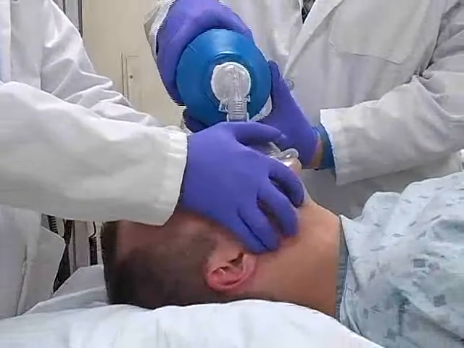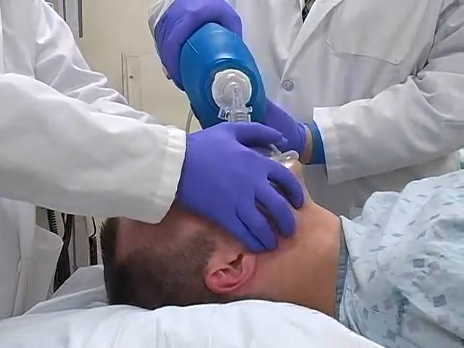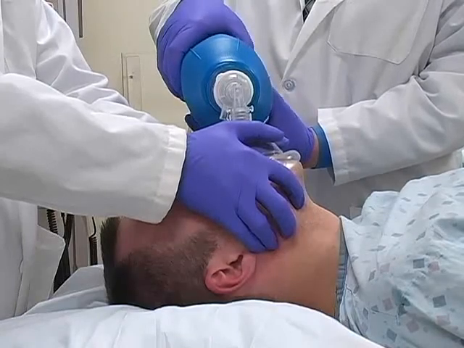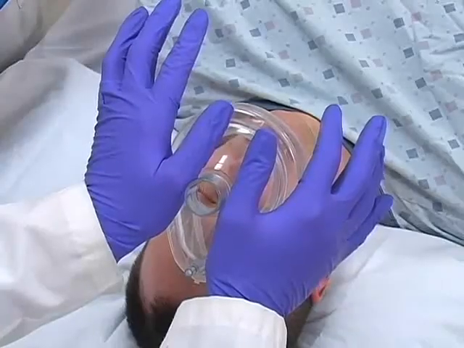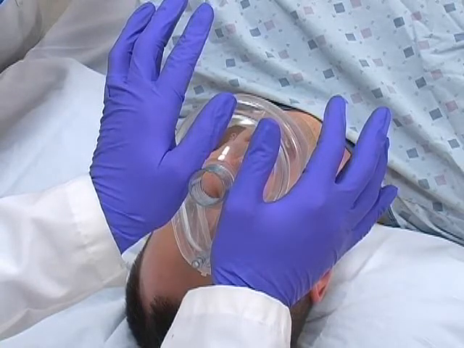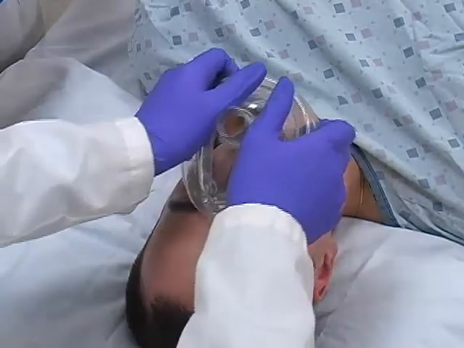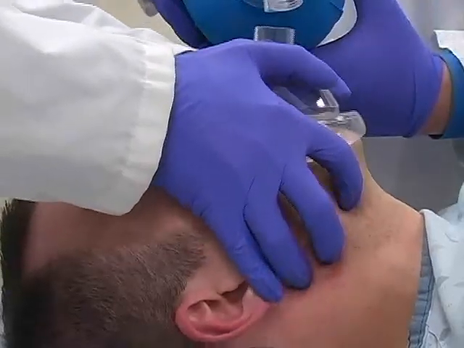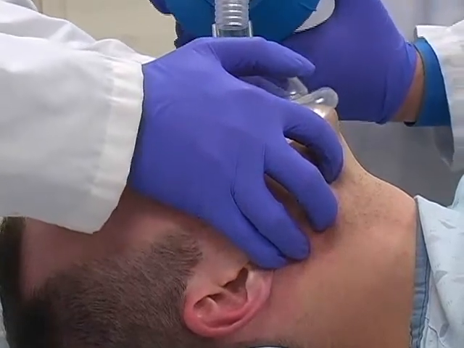An alternative method, using the stronger thenar eminences to hold the mask to the face, may be used if desired. The first provider holds his thenar eminences parallel to each other along the lateral edges of the mask. The mask is then lowered onto the face, and the fingers are placed along the underside of the mandible.